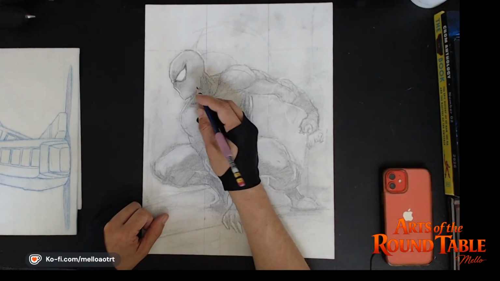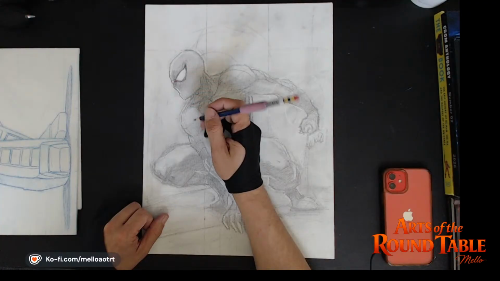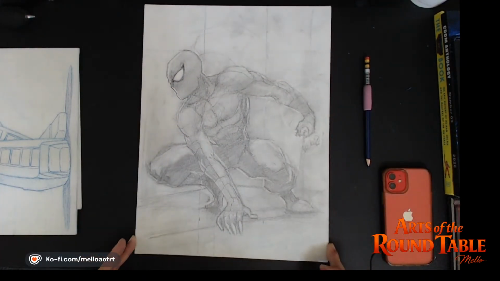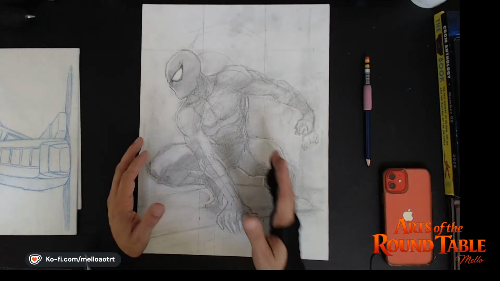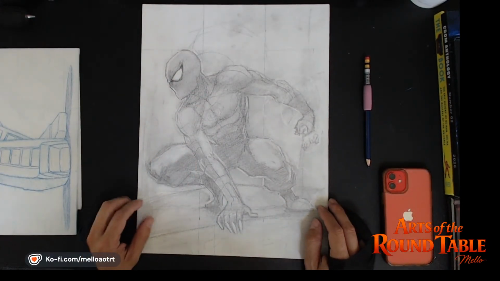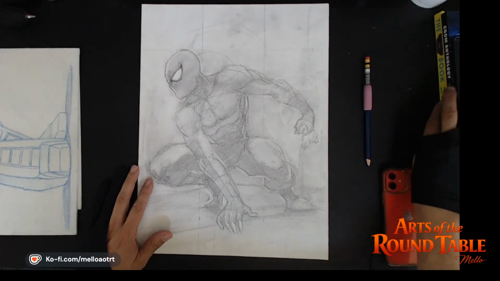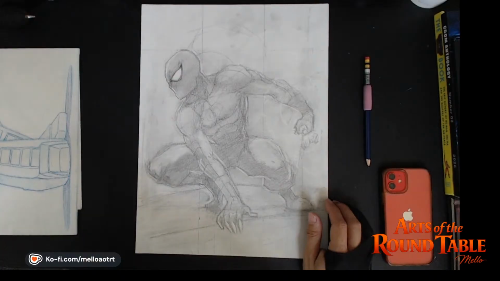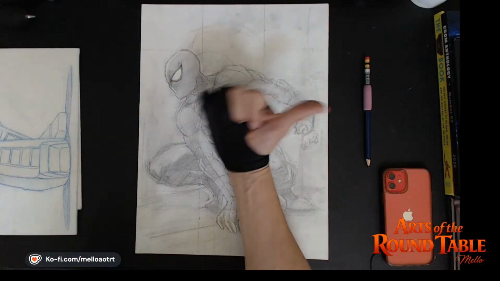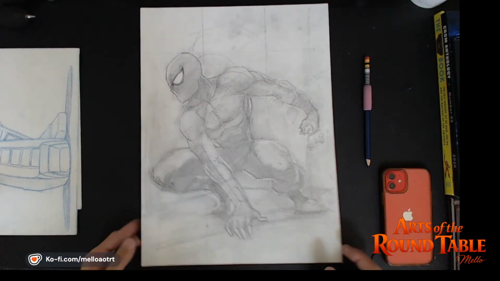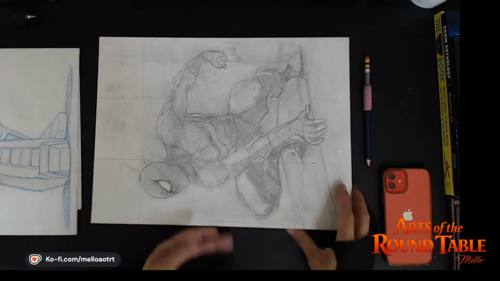Yeah, that'd be hilarious. Ooh, I should use the grid method and do the Silver Surfer in the same pose. Dang it, Omer. That's hilarious. Have him looking in the other direction. That would be freaking hilarious.